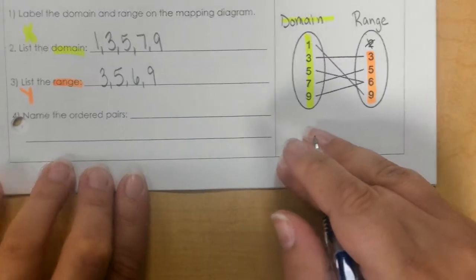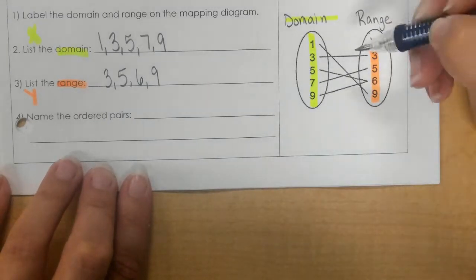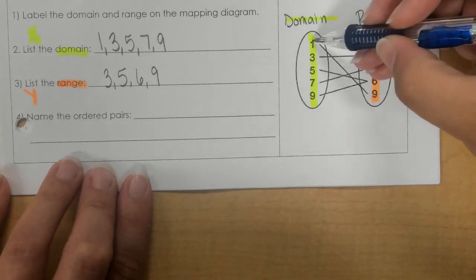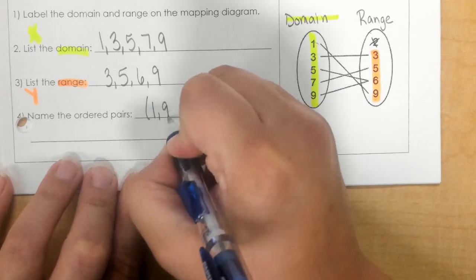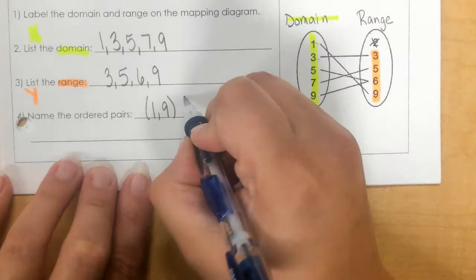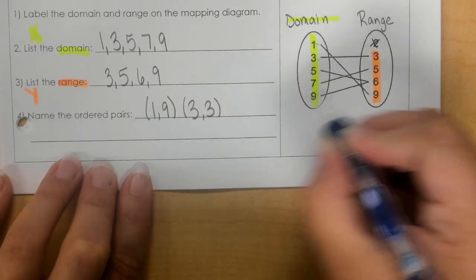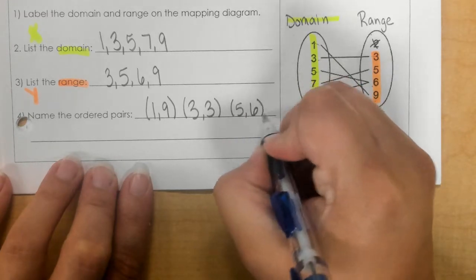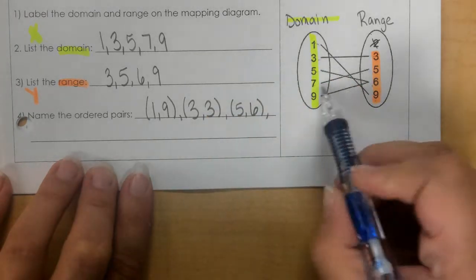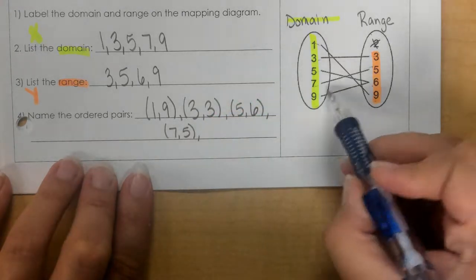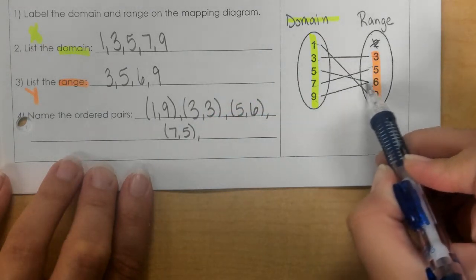And then because it's called a mapping diagram, you would say 1 goes to 9. That's the same thing as saying 1 maps to 9. So that's my first ordered pair. 1 maps to 9. 3 maps to 3. 5 maps to 6. 7 maps to 5. And lastly, 9 maps to 6.